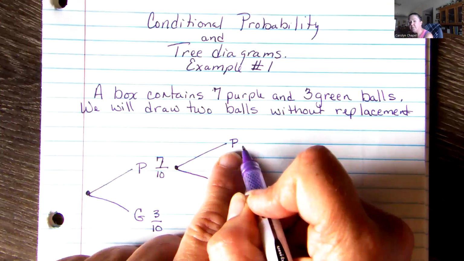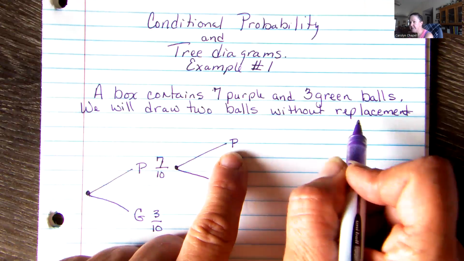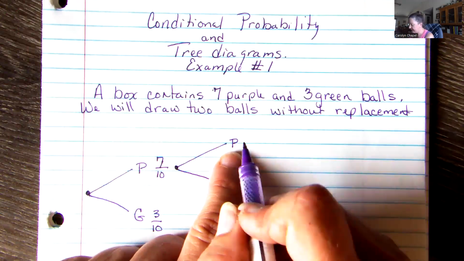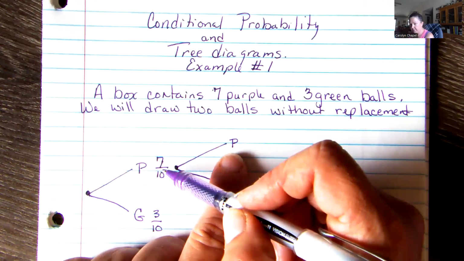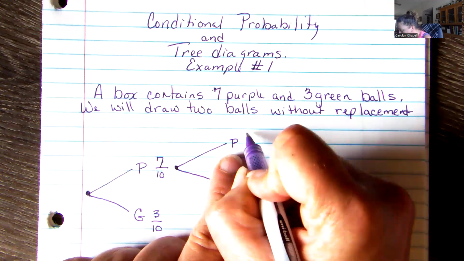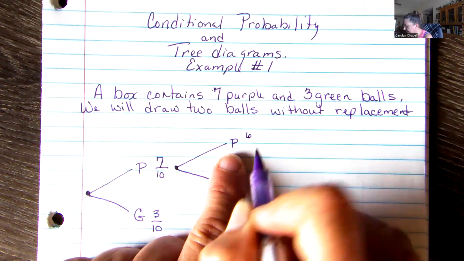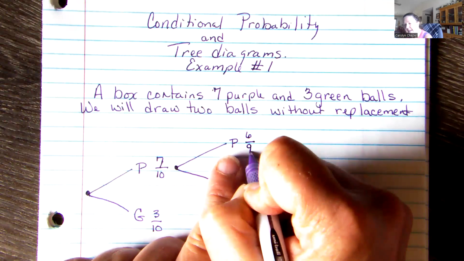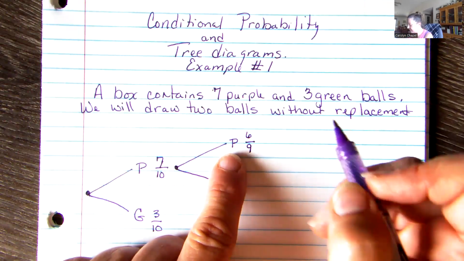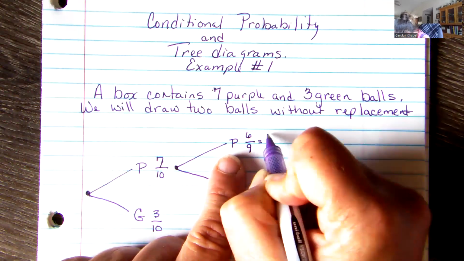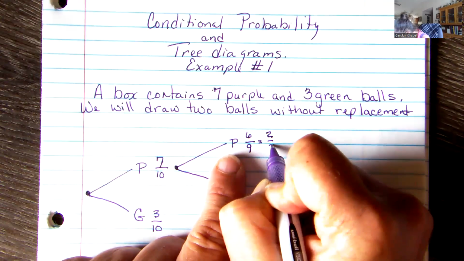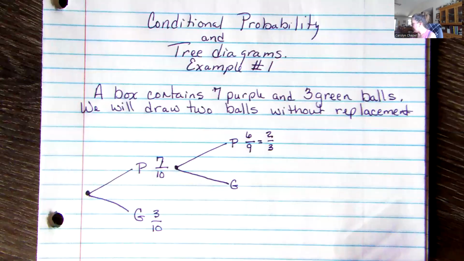Now for the probabilities here, remember we did it without replacement. We didn't stick the ball back in. We already got 1 purple. That means there are 6 purple ones left in our box and only 9 balls left in our box. And I will reduce this a little bit, just to make numbers a little easier later on.